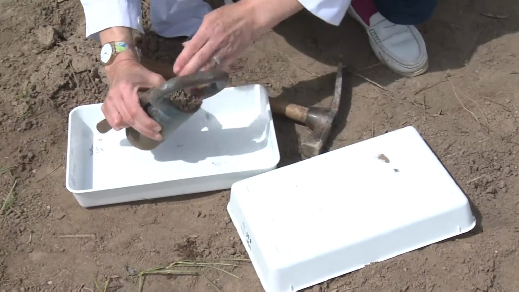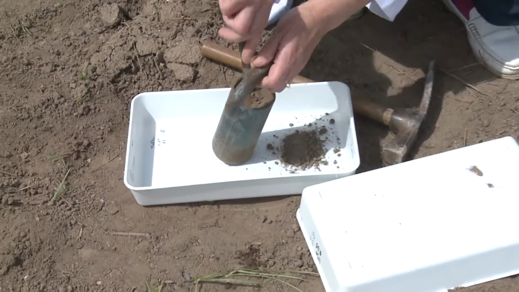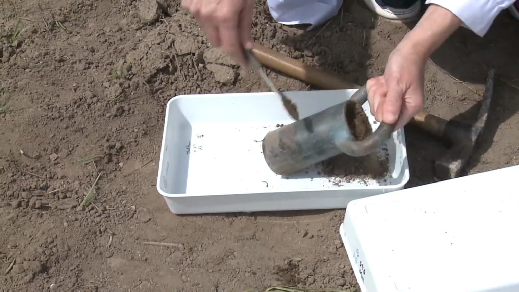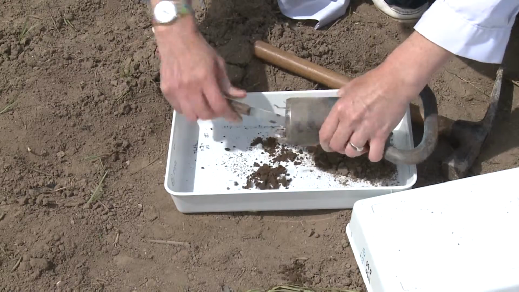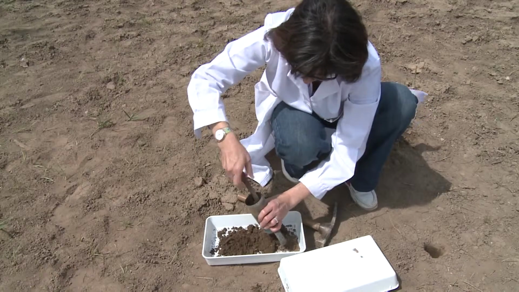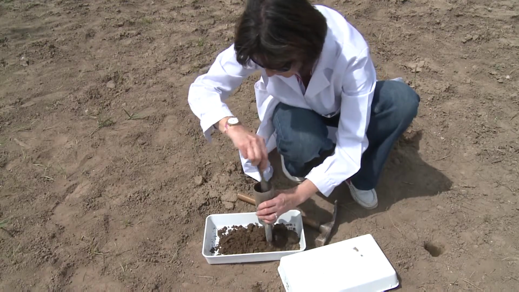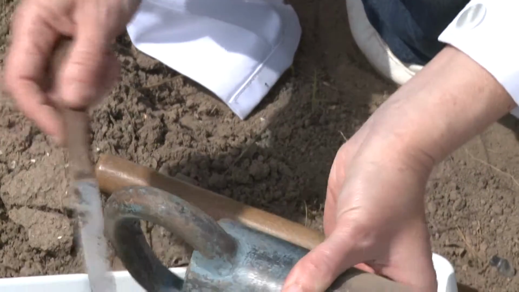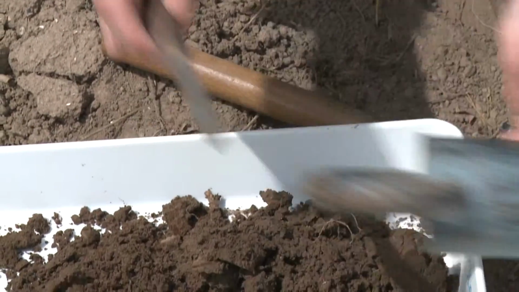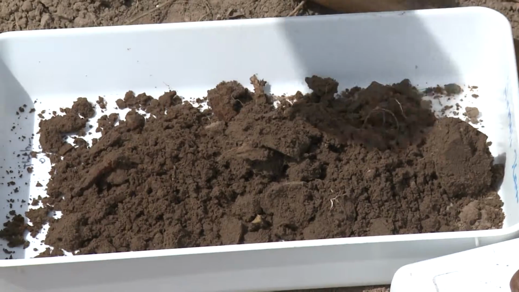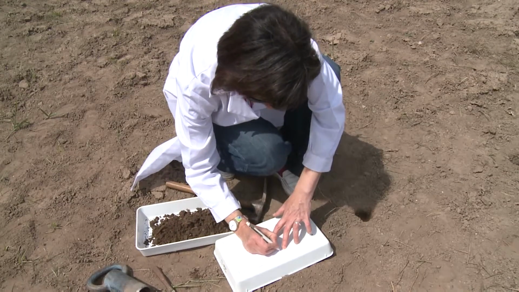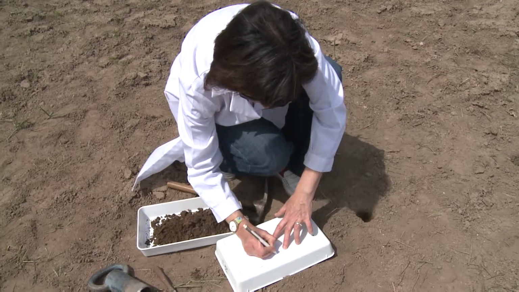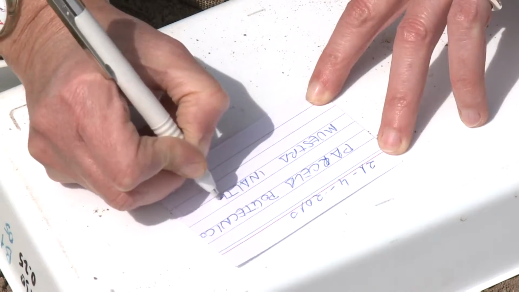Then soil moisture is eliminated by drying in an oven at 105 degrees Celsius to constant weight and weighed. The relationship between mass of dry soil and its volume is the bulk density.